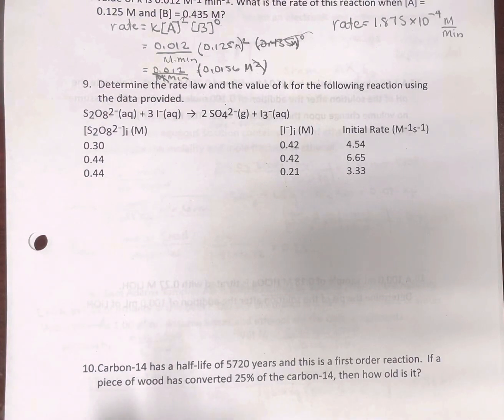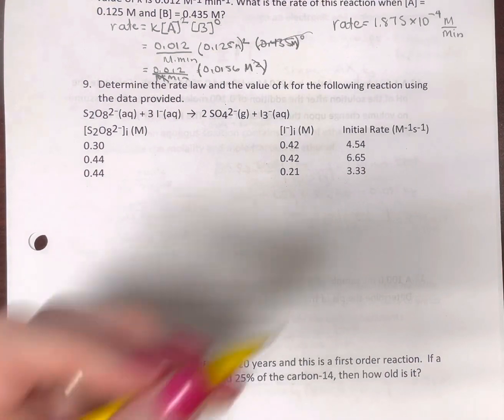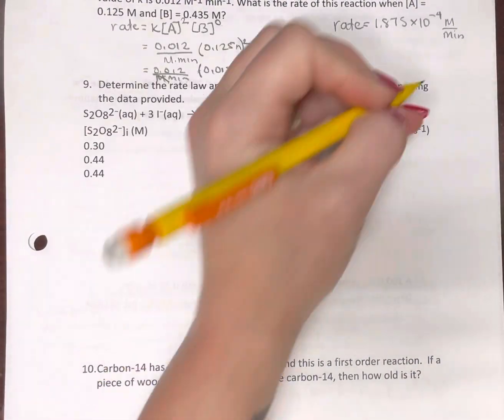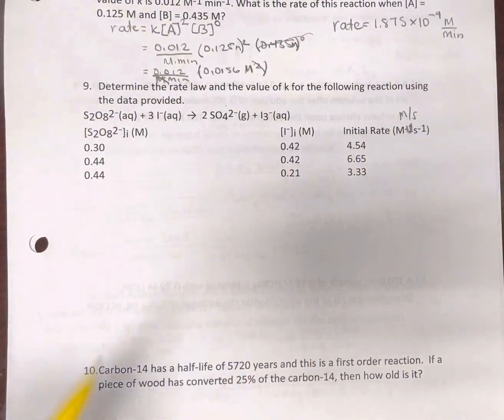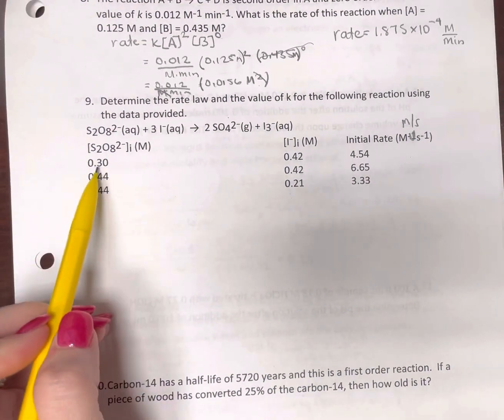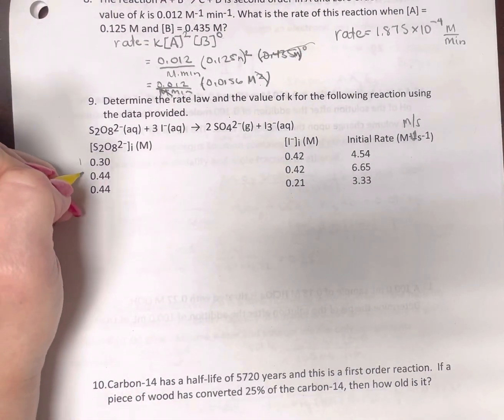All right. Here, we're going to get some experimental data, and we need to determine what the rate law is. This is molarity, so this should be molarity per second. Okay, so I'm going to number my reactions 1, 2, and 3.